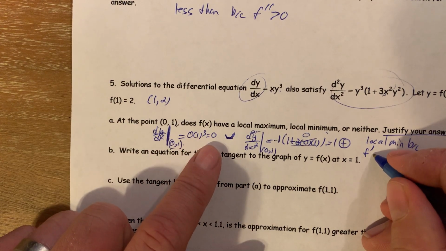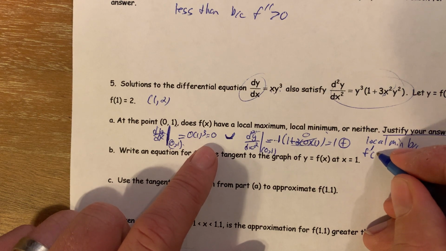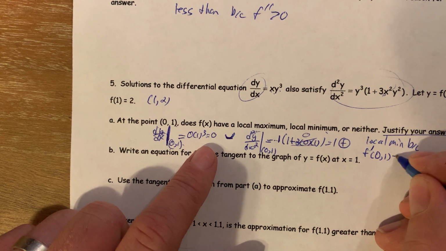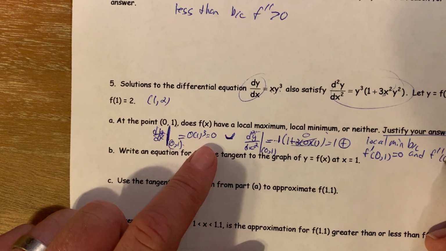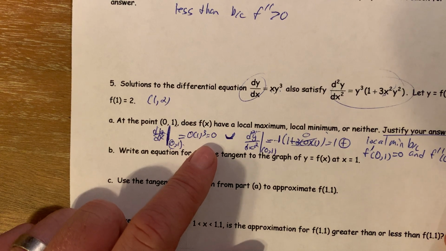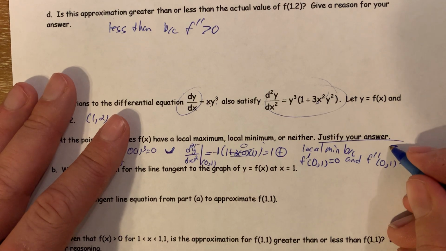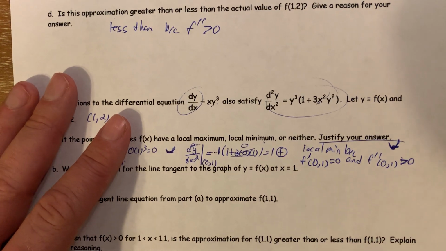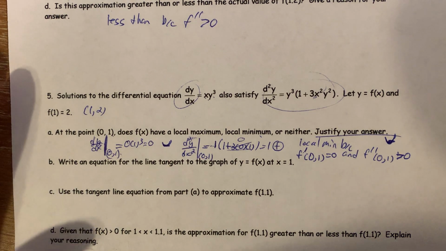f prime at the point (0, 1) is equal to 0, and f prime prime at the point (0, 1) is greater than 0. So if the function has a slope of 0 and is bending upwards, there's guaranteed to be a local minimum. So we can see how the second derivative and the first derivative work together to give us some information.